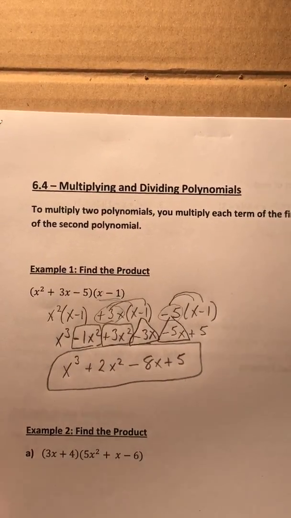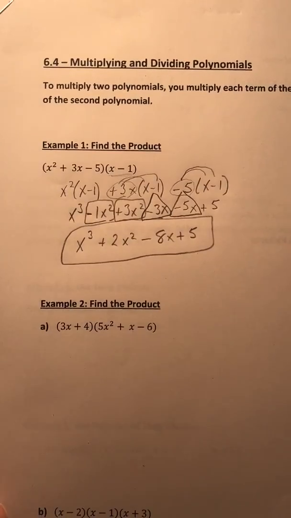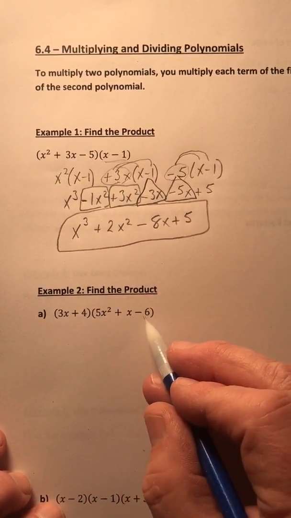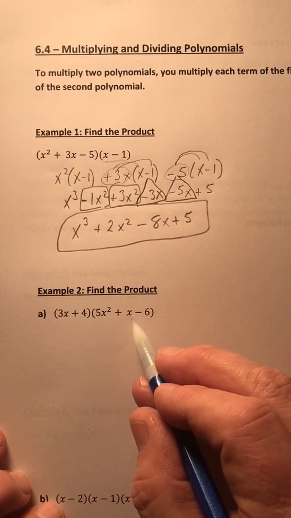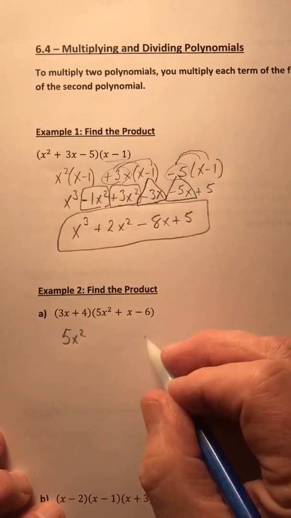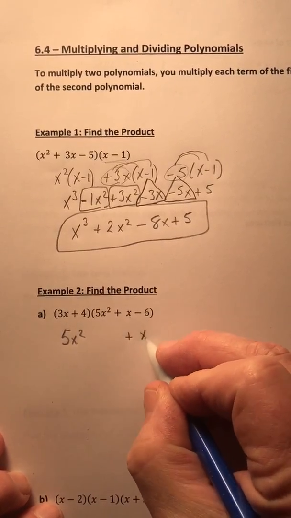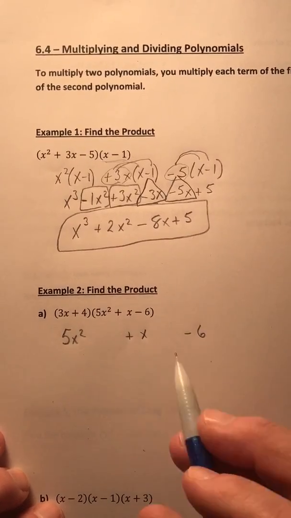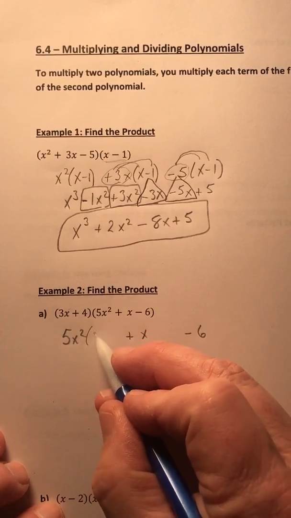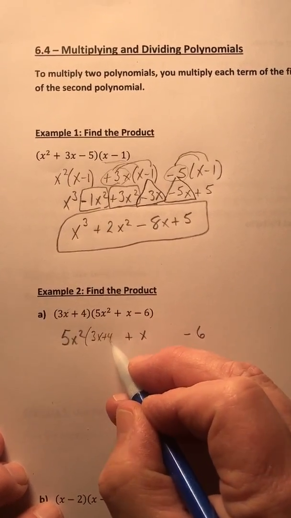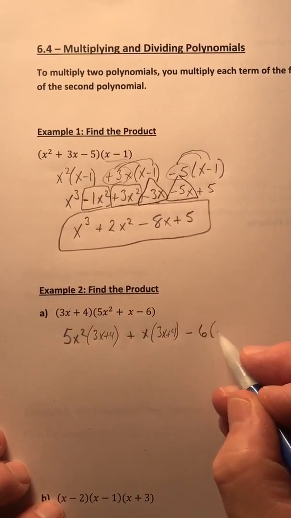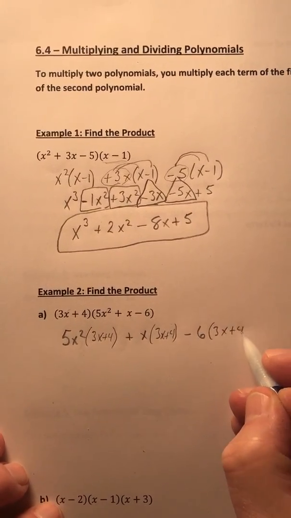So I'll show you it again with example 2. Again, we take the one with more terms. So the 5x squared plus x minus 6, that has more terms. So I'm just going to write it out: 5x squared plus x minus 6. And behind each, I'm going to put the other one. So again, it's just like distributing to each. So 3x plus 4, 3x plus 4, and 3x plus 4.